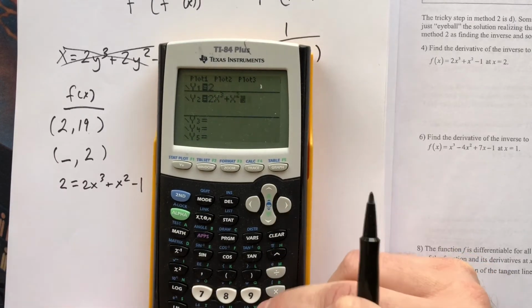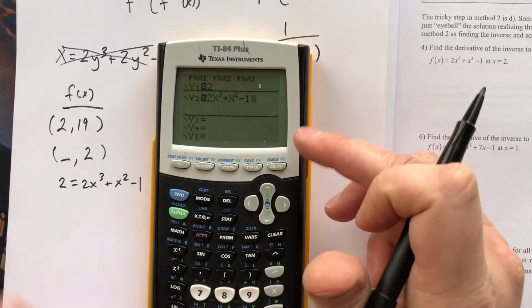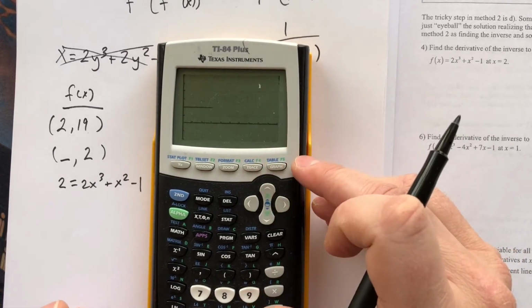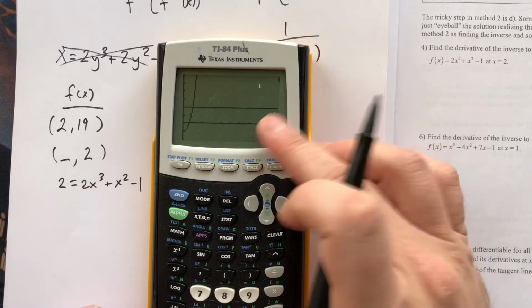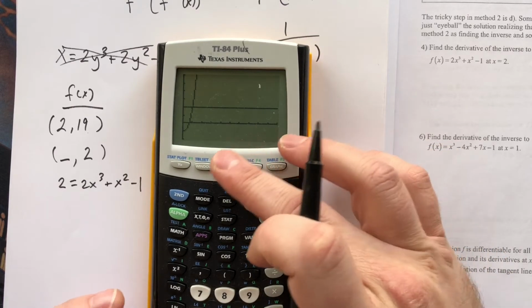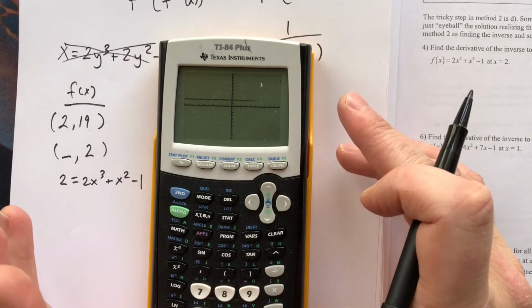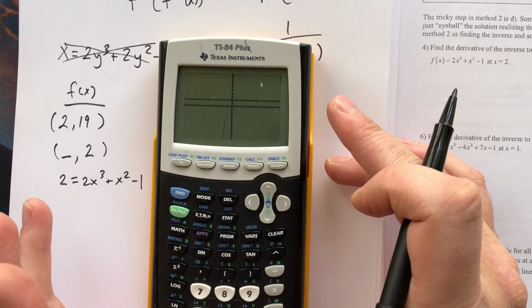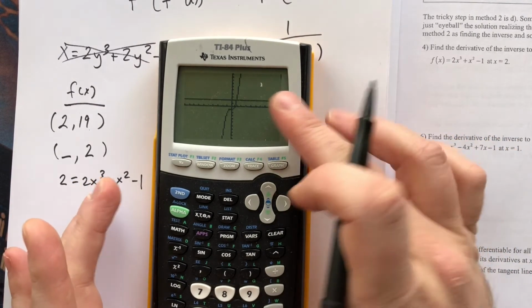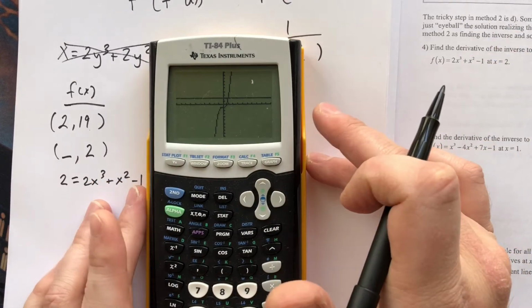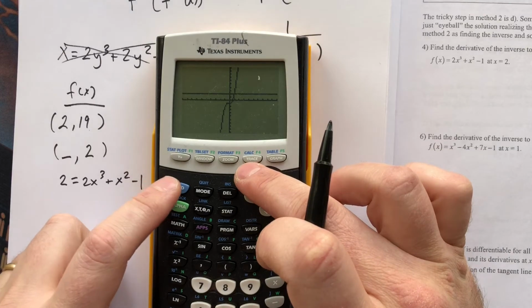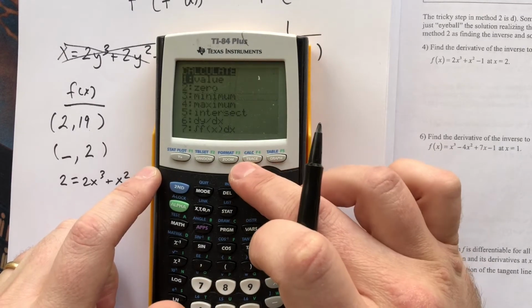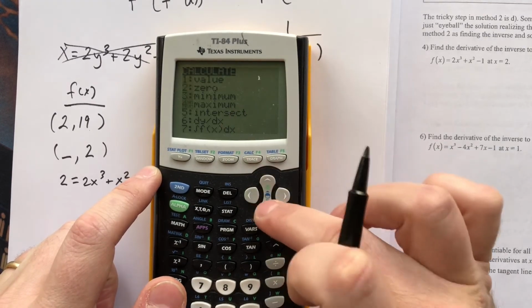So what I'm going to do is find out where the left and right side of this equation intersect. So I'm zoomed pretty conveniently. Let me zoom back to standard. Okay, they do only cross once. So I want to find that crossing. On my calculator, I can do this by using the calc feature here. So second calc, and then I can go to intersect.